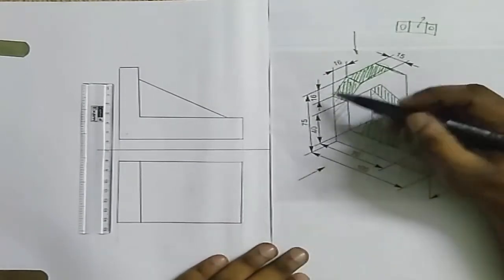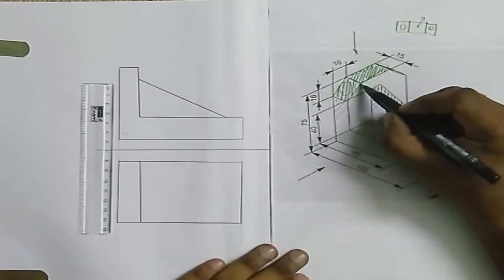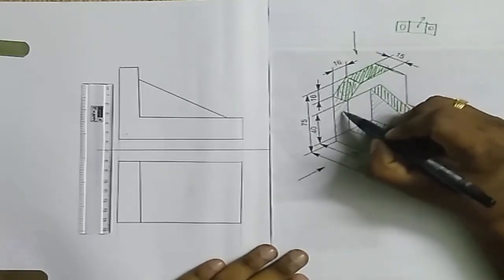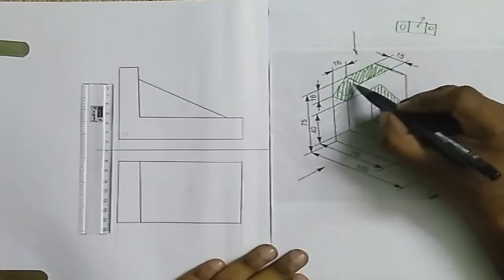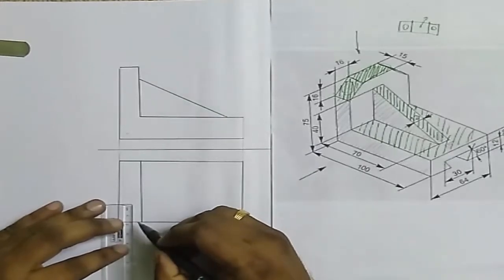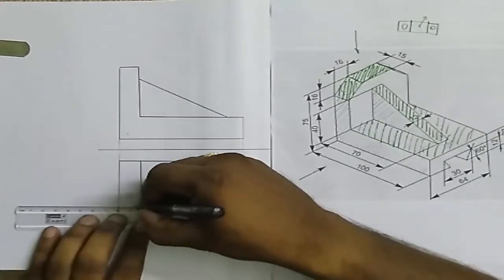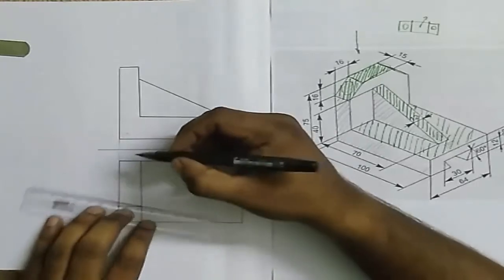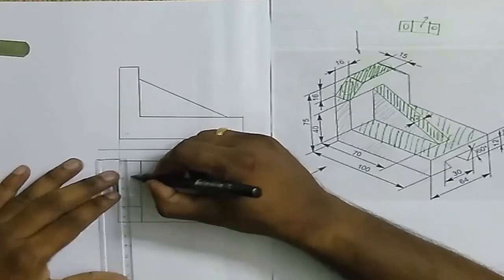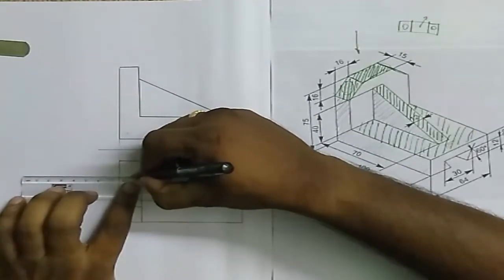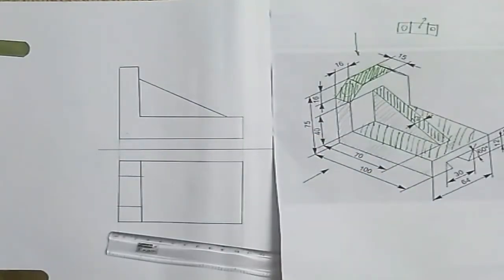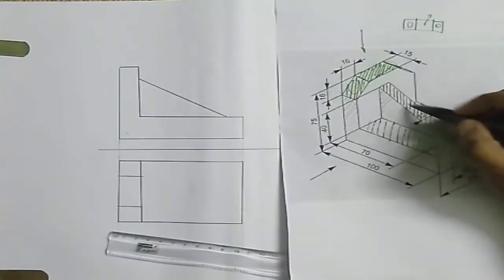Then this edge and this edge has to be shown. The length of this edge from this line to this line is 16 mm. So from here measure 16 mm and here draw a 16 mm line. Similarly, in the opposite direction also measure 16 mm and then draw a line like this so that this will be completed. Then you have to draw this slant edge here.